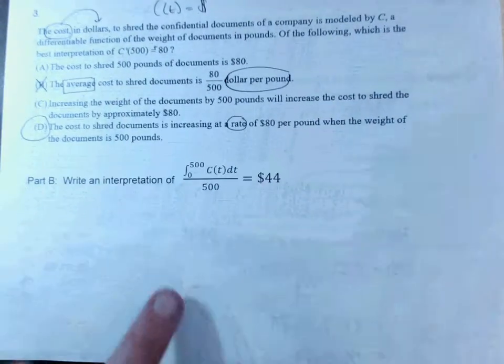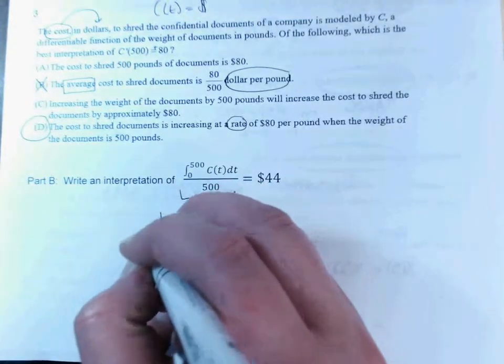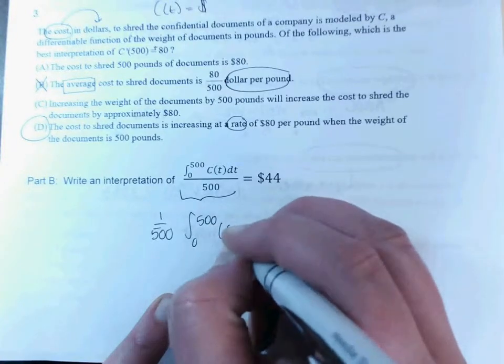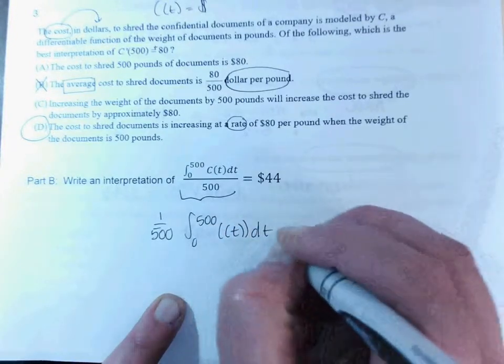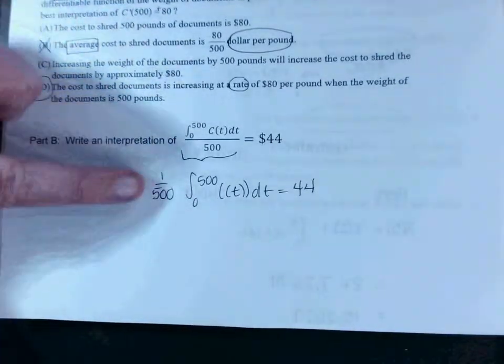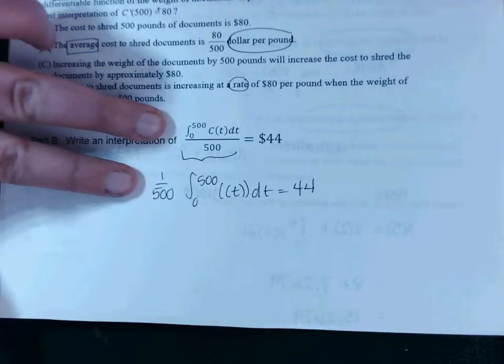A lot of times on the AP test, they'll do this, where instead of writing 1 over 500, 0 to 500, they'll just put it all together in one fraction. So note that these are the same. One of them, they're putting the integral on top of the 500, but it's just a different representation of the same thing.